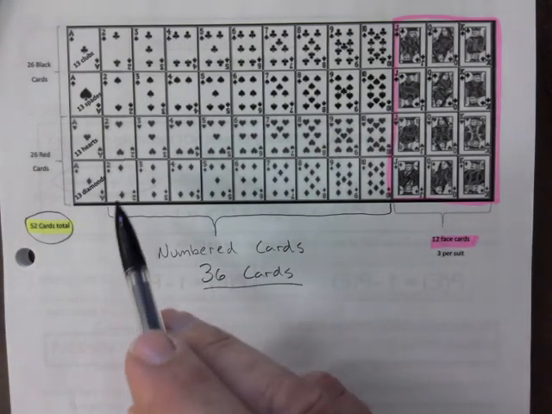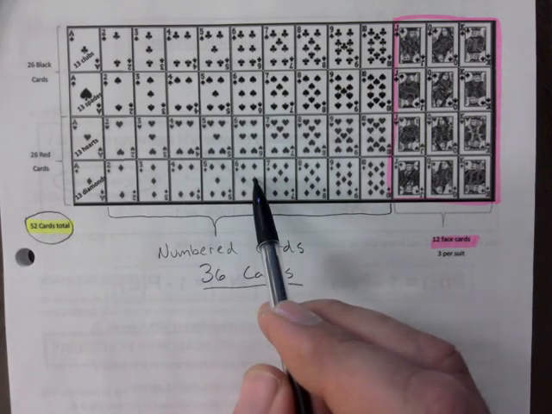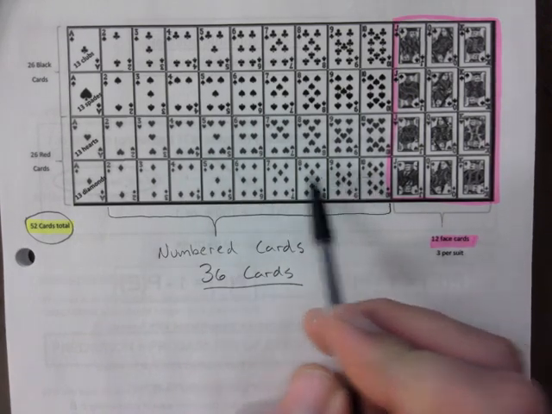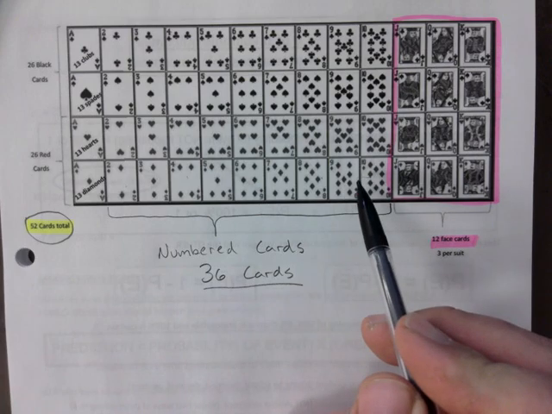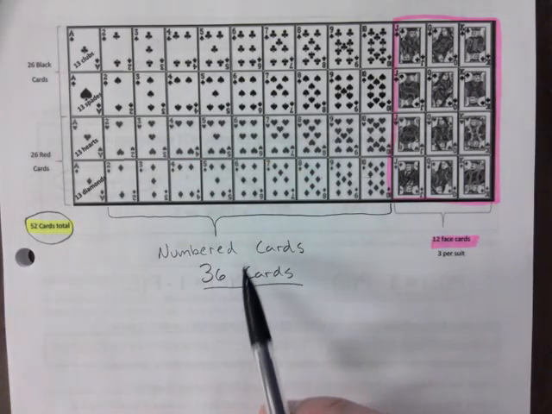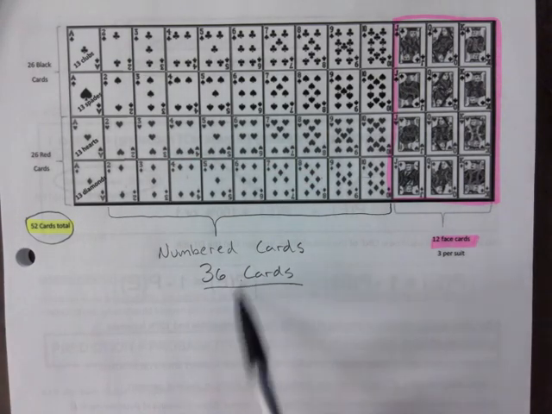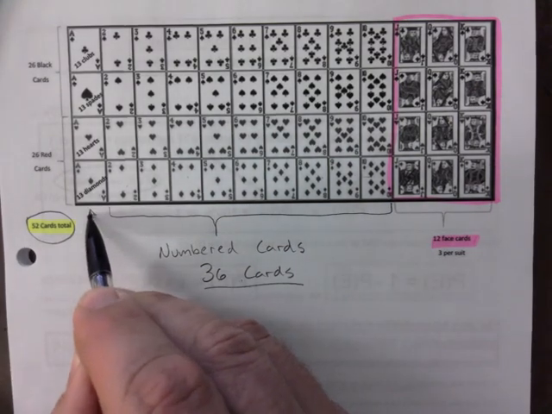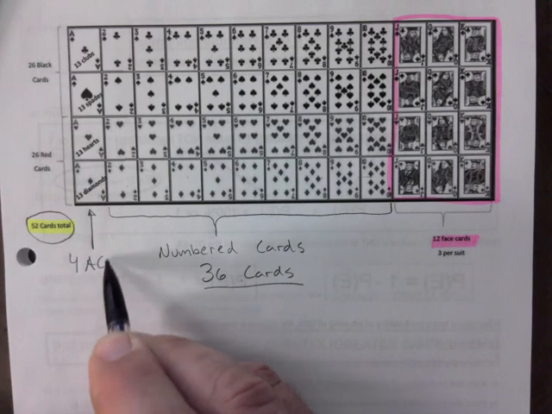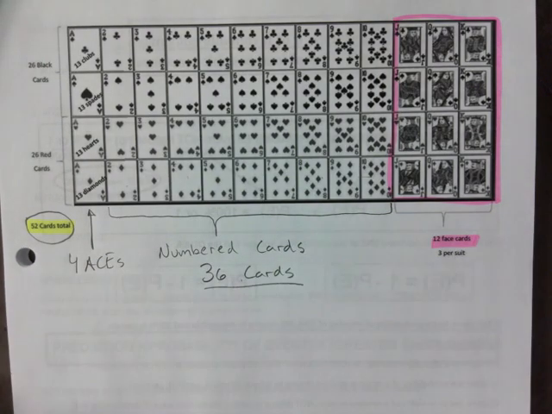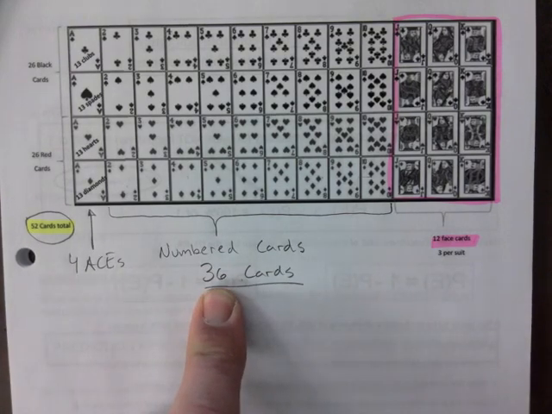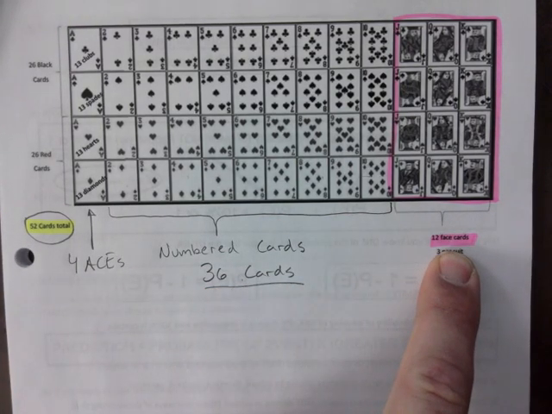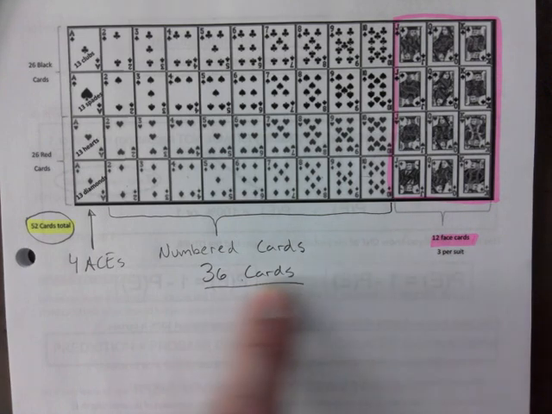And you could also just say, well, there's 1, 2, 3, 4, 5, 6, 7, 8, 9 numbered cards for this suit. So let's just go 9 times 4, still gives you 36. Okay, so regardless of how you do it. And then 4 aces, right? So 4 aces, 36 numbered cards, and then 12 face cards. That gives you a total of 52 cards.